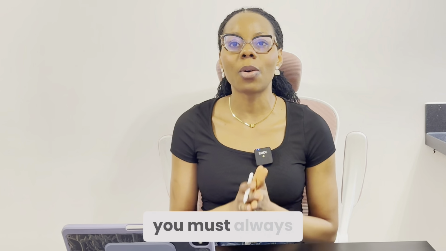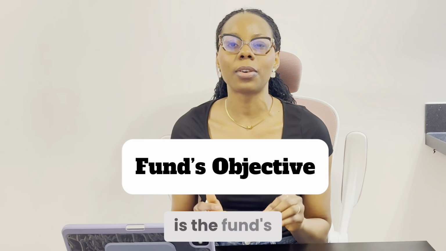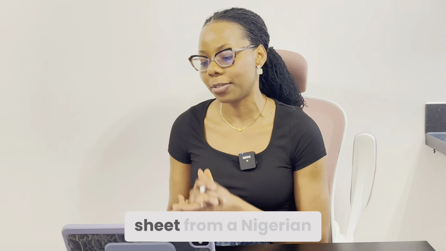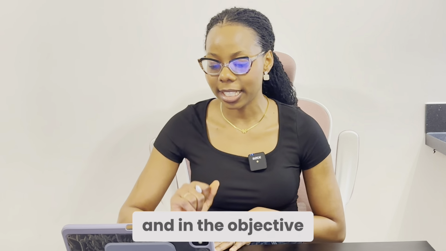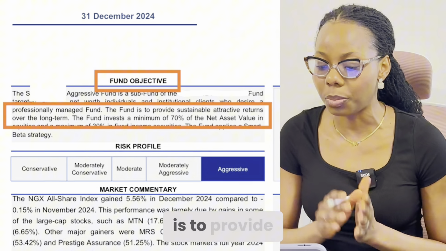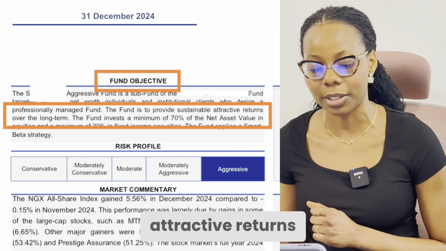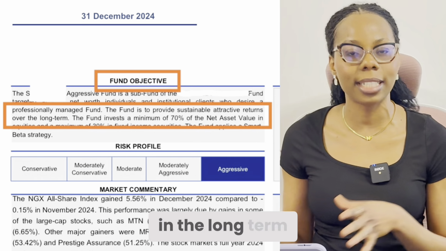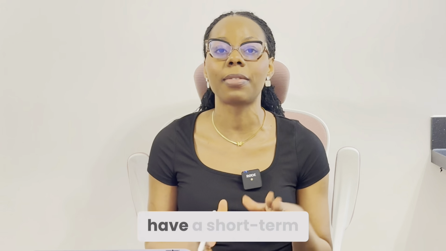The first thing you must always look out for in a mutual fund is the fund's objective or the fund's goal. So I have in front of me a fund fact sheet from a Nigerian provider, and in the objective section, the fund's objective is to provide sustainable, attractive returns over the long term. So this already tells you that this fund is long-term focused and they are investing in assets that they hope will yield returns in the long term. So if you're an investor hoping for short-term returns or you have a short-term focus, then this fund is not for you.